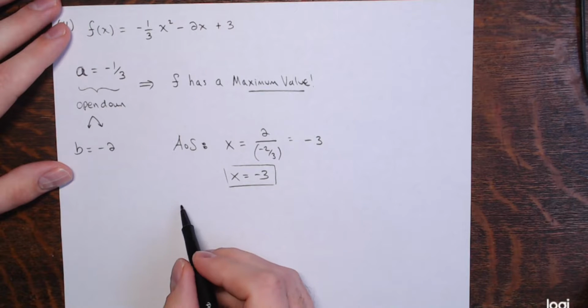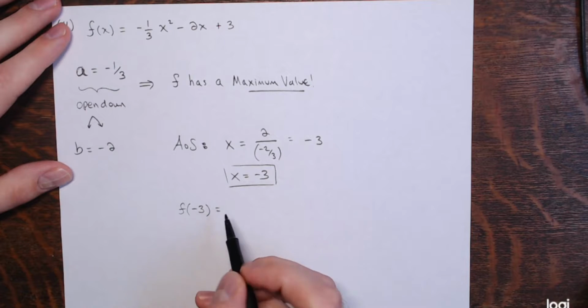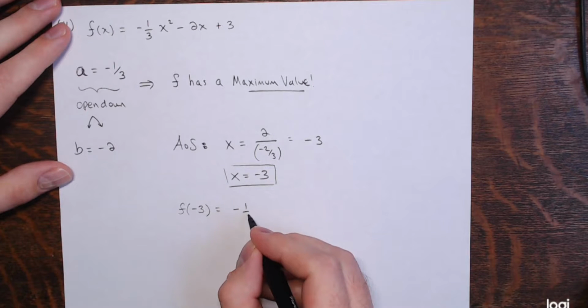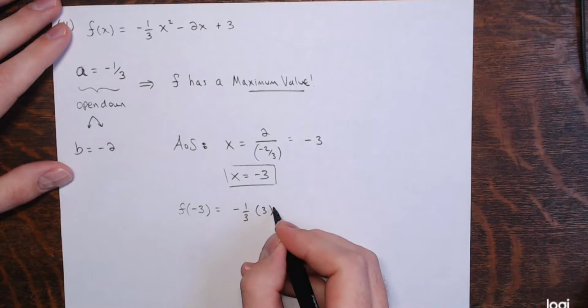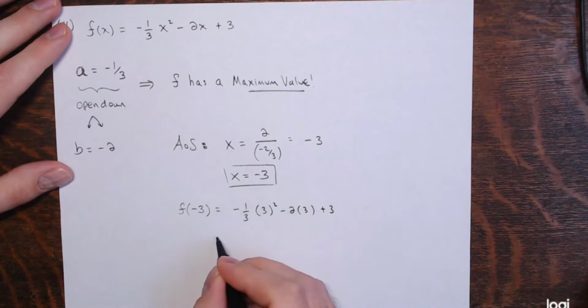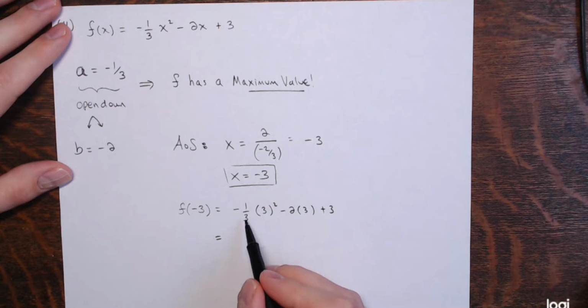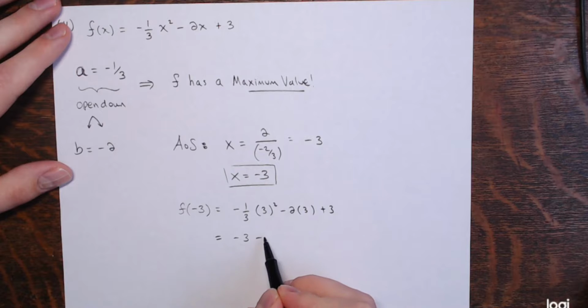And now I want to find the output of the vertex, the y value. What's f of negative 3? It's negative 1/3 times 3 squared minus 2 times 3 plus 3. 3 squared is 9. A third of that is 3, so this is negative 3, and then minus 6. Oops, sorry, negative 3, so plus 6.